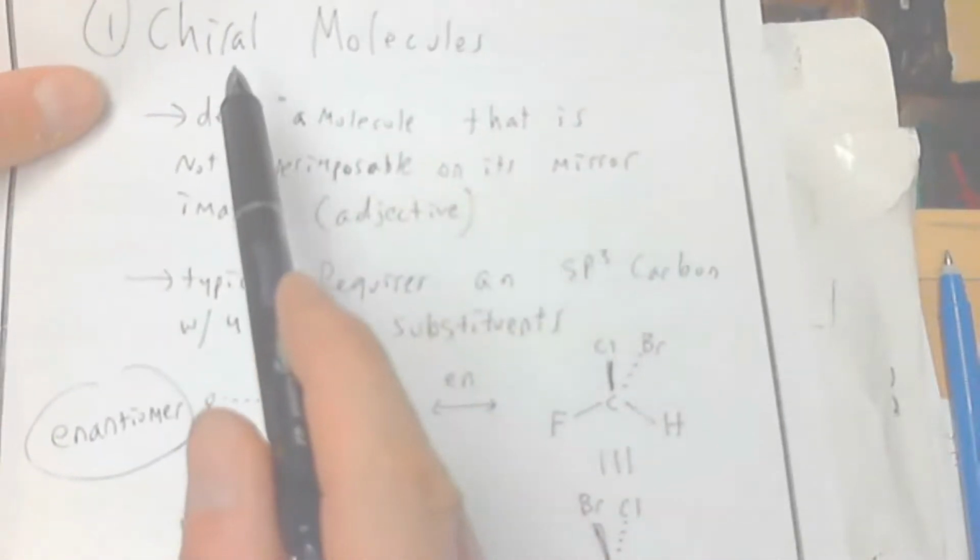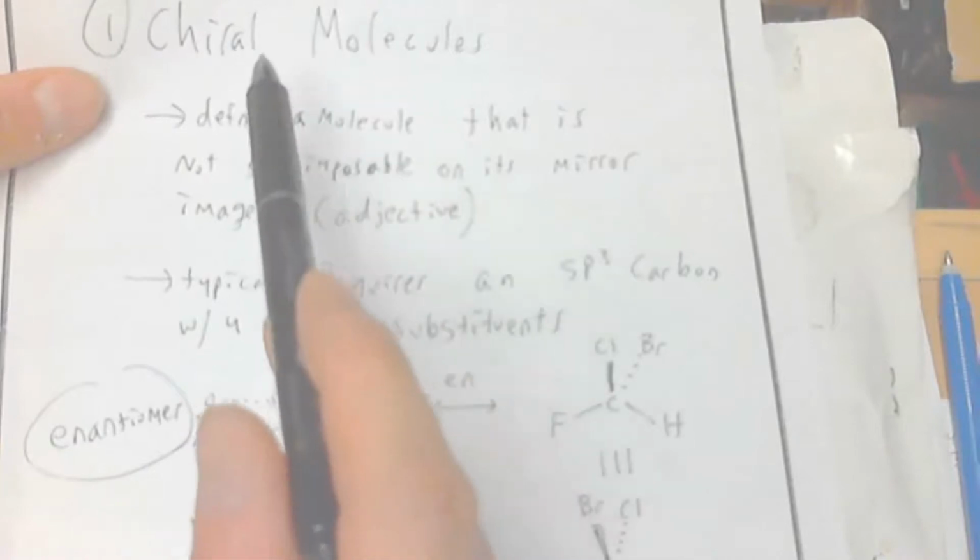Chiral is an adjective. It's a property. So I can look at any molecule and ask, is that molecule chiral or achiral? Chiral means the presence of a non-superimposable mirror image. I can look at that molecule and say, that's a chiral molecule. It has a non-superimposable mirror image.